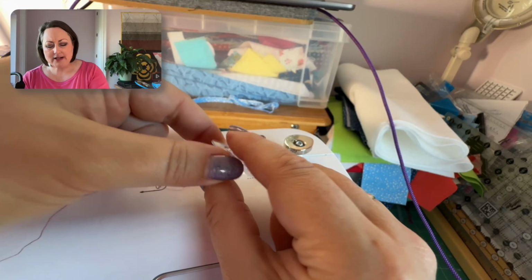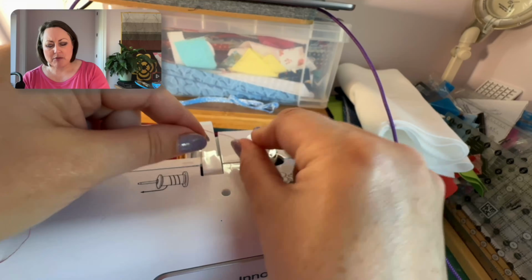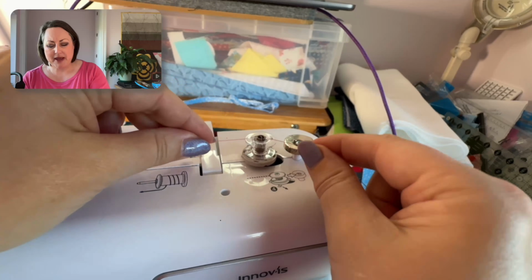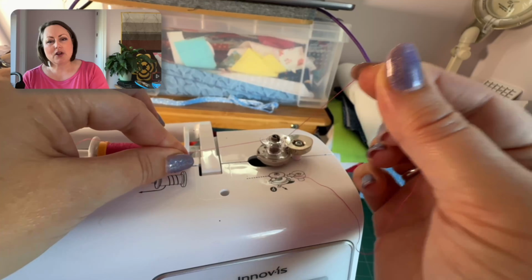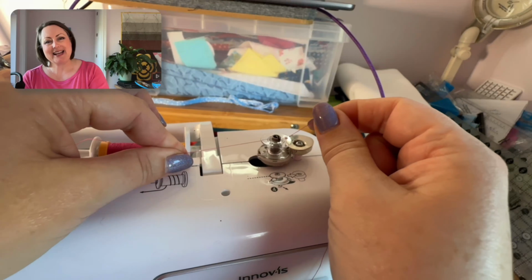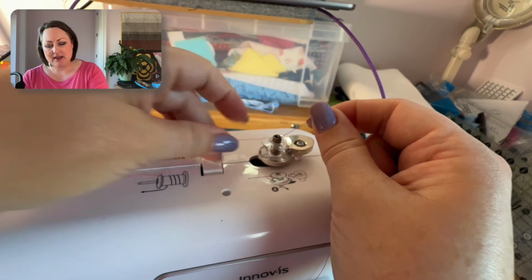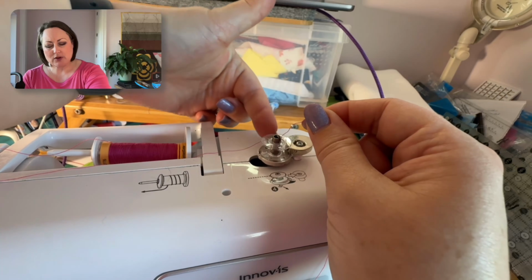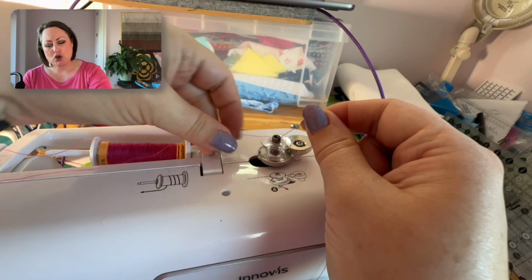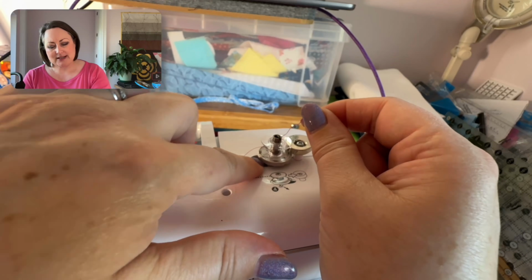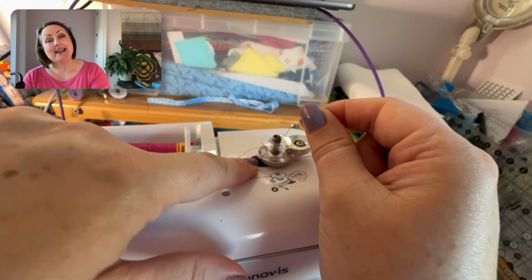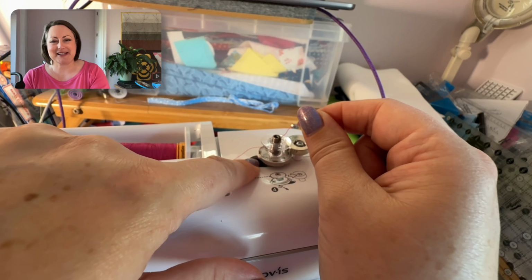So what I do is I'll put the bobbin onto the bobbin pin, and as I push it over, I'll then hold the thread tightly in my hands. And you always want to make sure the thread is coming from the back to the left. And I'll stick a finger underneath there to make sure it doesn't disappear and go down into the innards of the machine, because you really don't want that to happen.